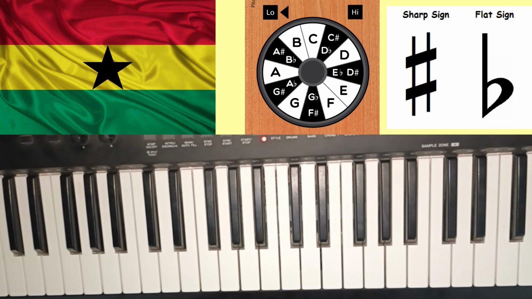So I'll put a chart in there so that you see the various names. So the black keys have two names depending on their key signatures.